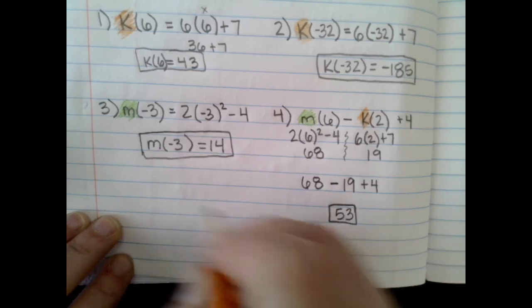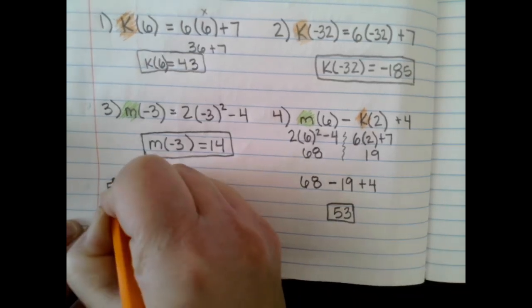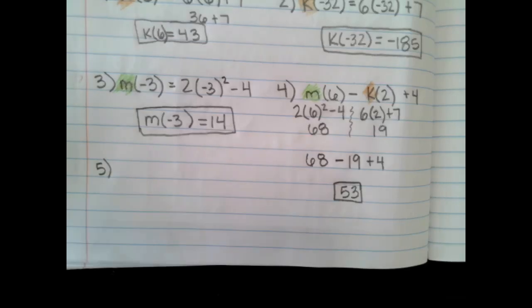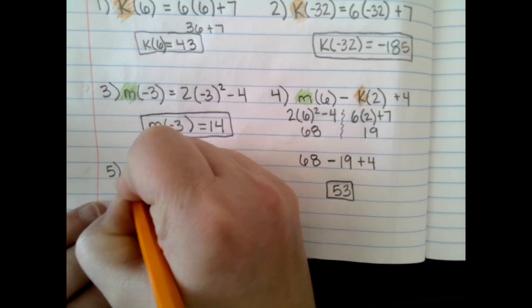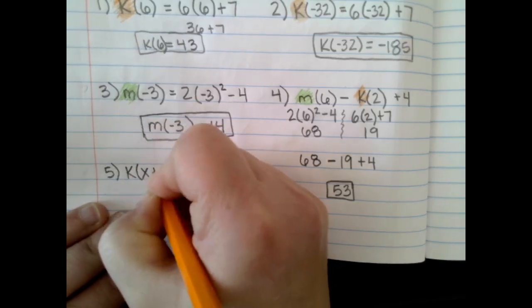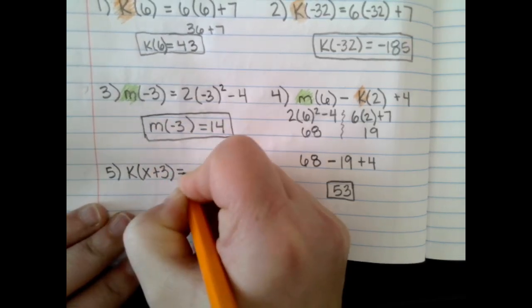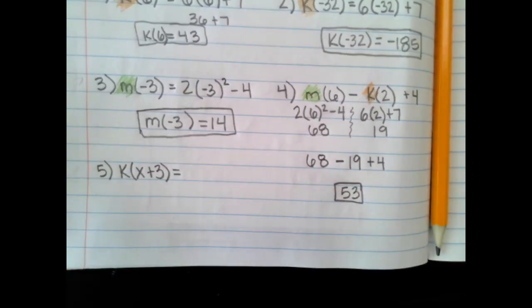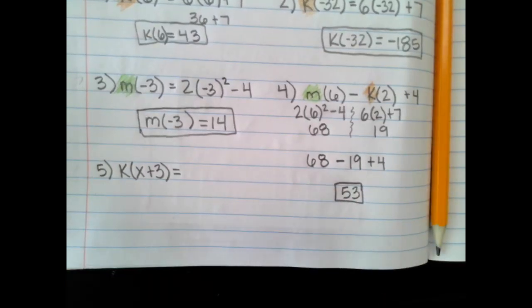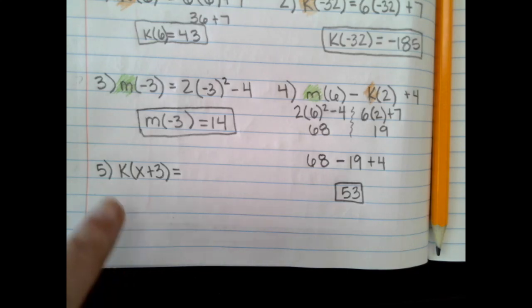All right, we have one more problem, number 5. This one's a little different. Last one. Number 5, we're going to do k of x plus 3. So this time, I want to know if I change all my data points, all my inputs, if I increase all my inputs by 3, what is the actual function that I'm going to be doing? Because I won't be doing the 6 times x plus 7 any longer. It'd be different. So we're going to use function k.